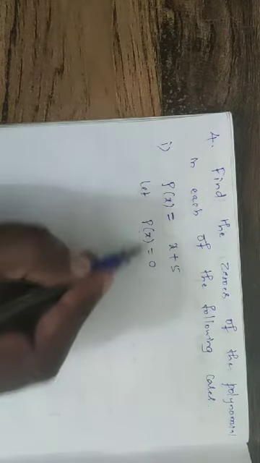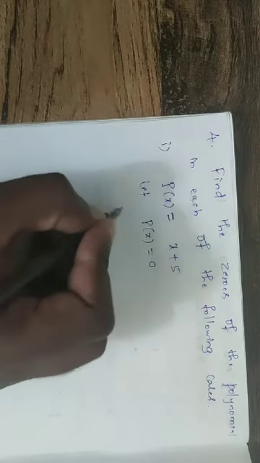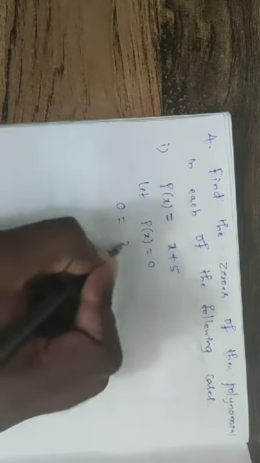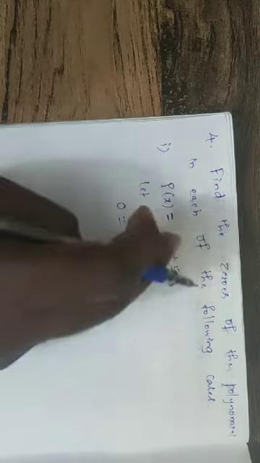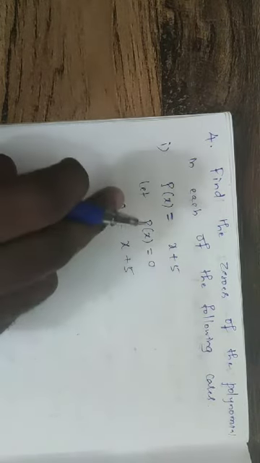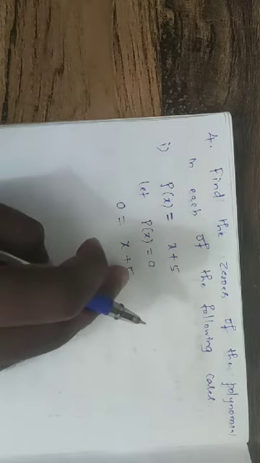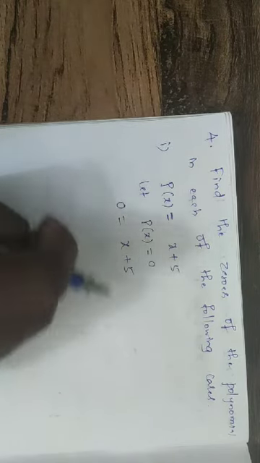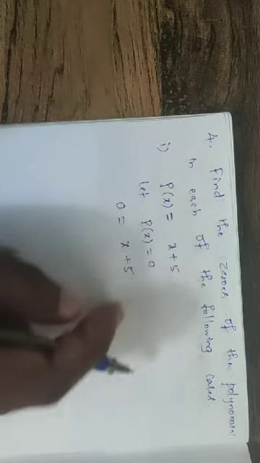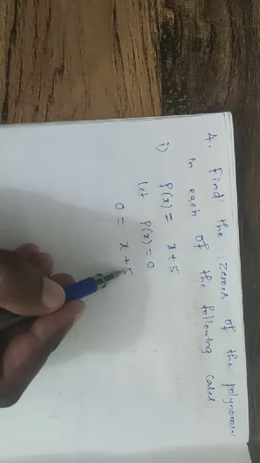Take p of x is equal to 0. In the place of p of x, I replace 0. 0 is equal to x plus 5. On the RHS, I am having x plus 5. Now this is a linear equation in one variable. You have already studied this in class 8, right? You know how to solve this. I'm having a variable, I'm having a constant.